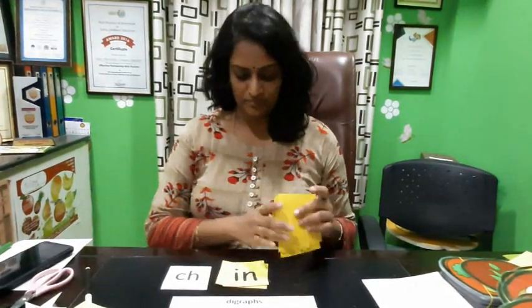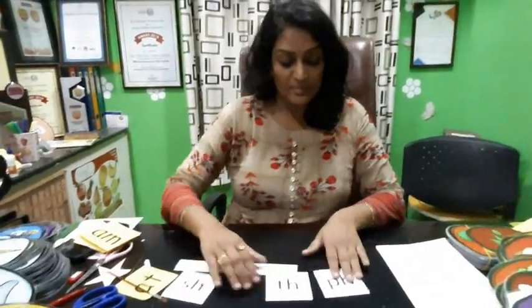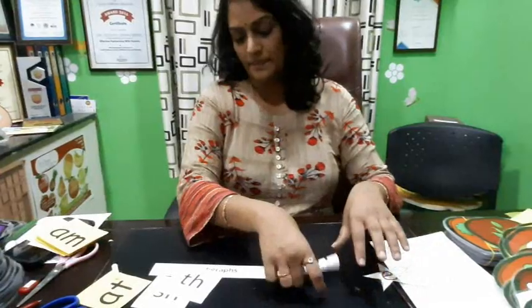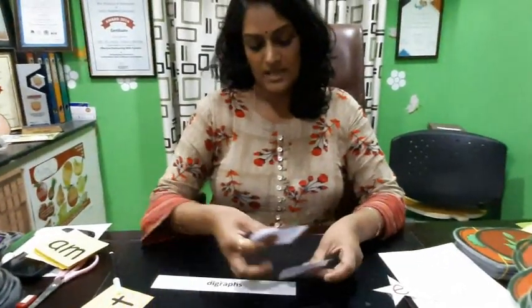Etc. Similarly, ship, short, thin. With PH you can make phone with the magic E. PHON would be fawn, and you put E at the end: phone, etc. So this is how with digraphs, these are called the consonant digraphs, we can make words.